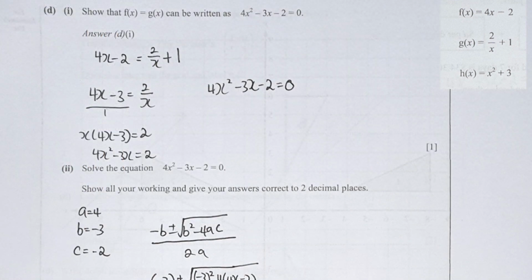Question D, number 1, f(x) equals g(x). So I basically change them up. I get 4x minus 2 equals 2 over x plus 1. So the thing that I did was to first shift the 1 away. So I get 4x minus 3 equals 2 over x. Then I cross multiply, setting the denominator of 4x minus 3 as 1. After the calculation, you should be able to prove the result as 4x squared minus 3x minus 2 equals 0.